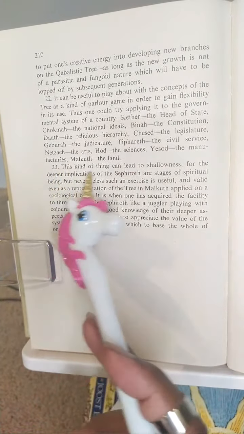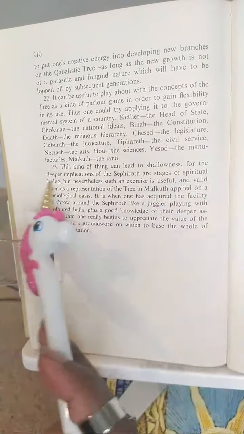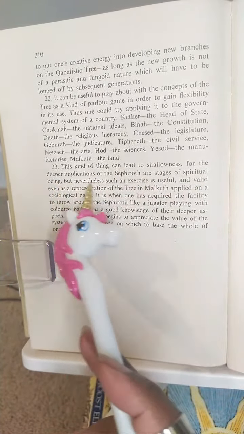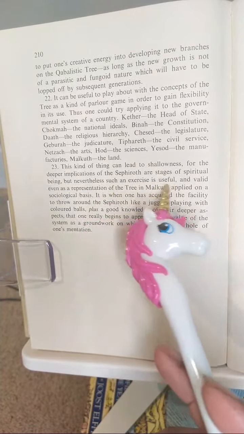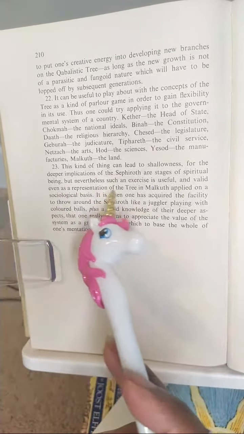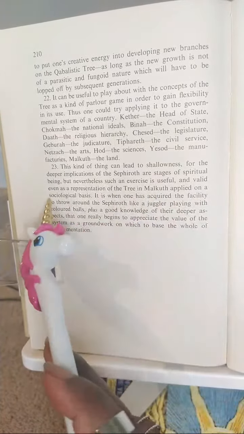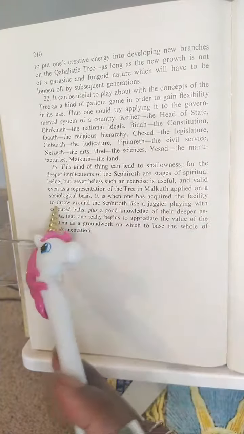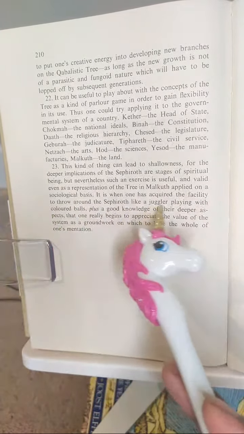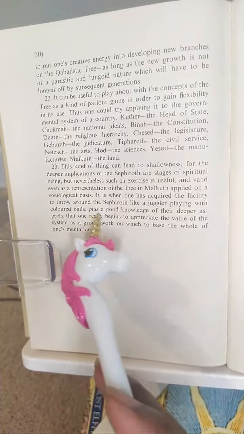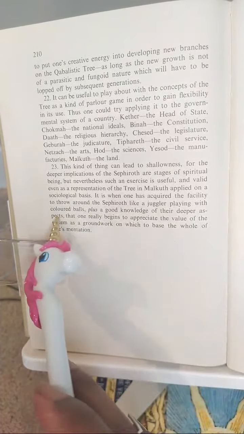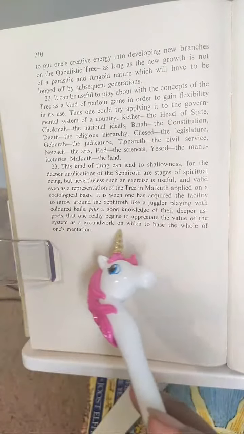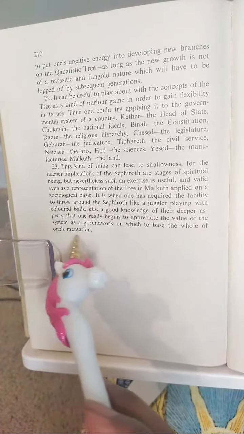23. This kind of thing can lead to shallowness, for the deeper implications of the Sephirah are stages of spiritual being. But nevertheless, such an exercise is useful and valid, even as a representation of the tree and Malkuth applied on a sociological basis. It is when one has acquired the facility to throw around the Sephiroth like a juggler playing with colored balls, plus a good knowledge of their deeper aspects, that one really begins to appreciate the value of the system as a groundwork on which to base the whole of one's mentation.